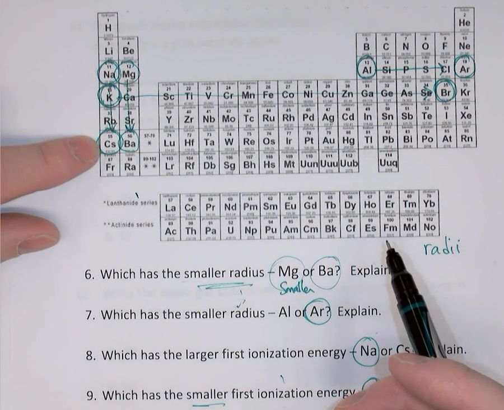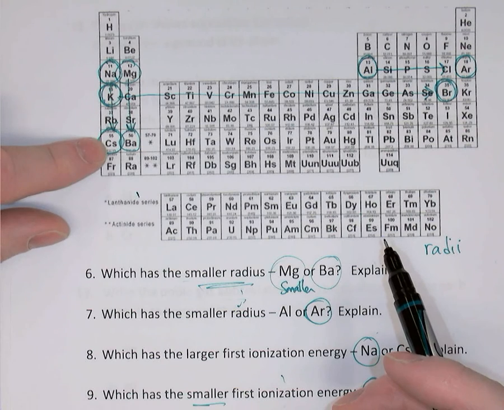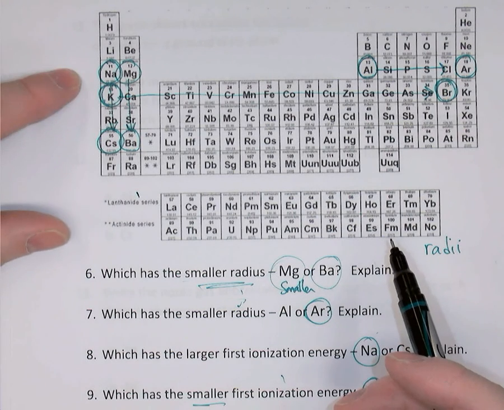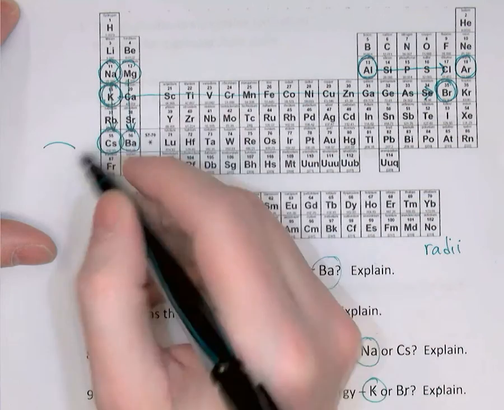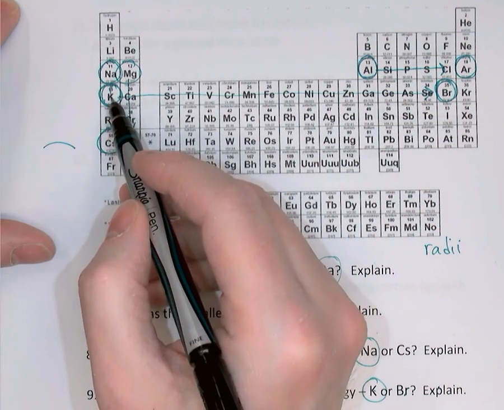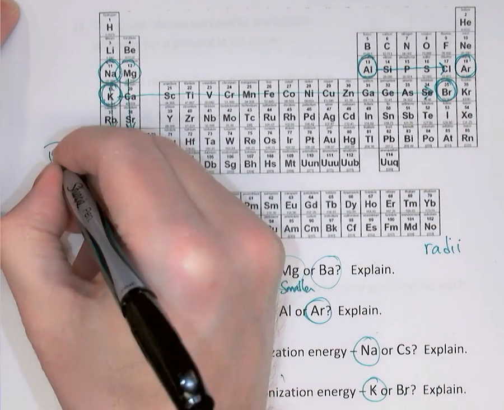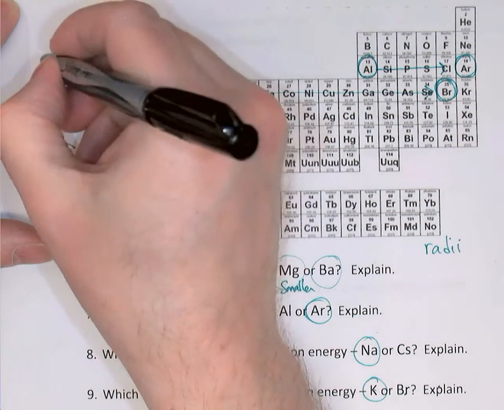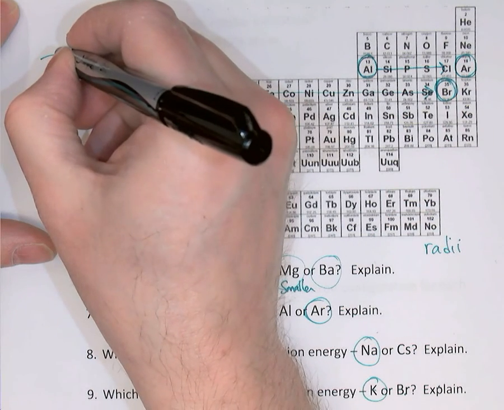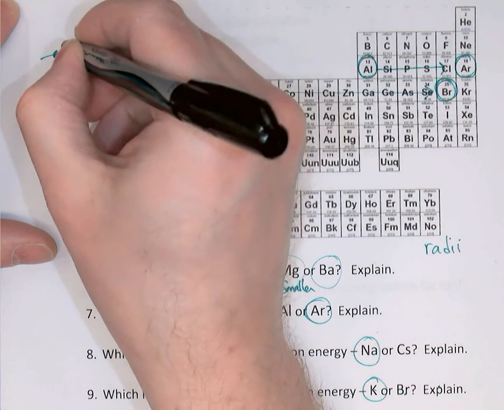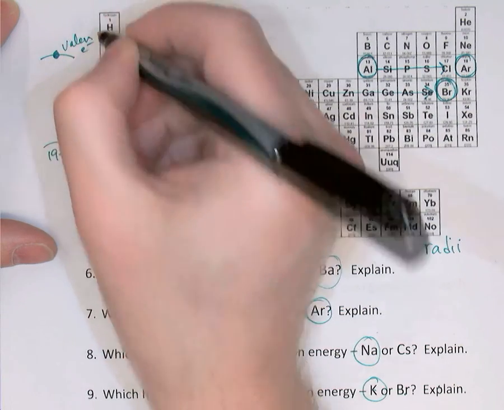And the reason for that is that the valence electrons are shielded from the nucleus. So if you have a nucleus of, let's say, potassium, which has 19 protons in its nucleus, it has one valence electron and it's out here. Let's just call that the valence electron.